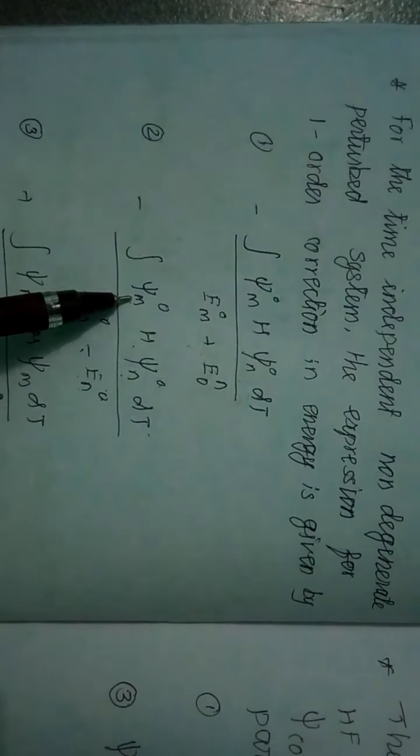The first order energy correction value will become the integral of ψm⁰ H ψn⁰ dτ divided by Em⁰ minus En⁰, where m is one level and n is the other level. m and n are not the same. If m and n are the same, the whole value will become 0.